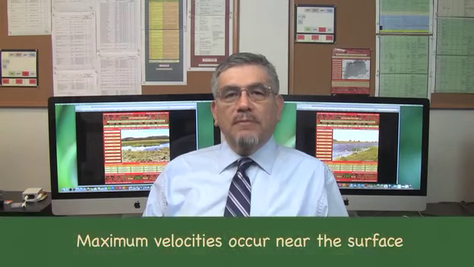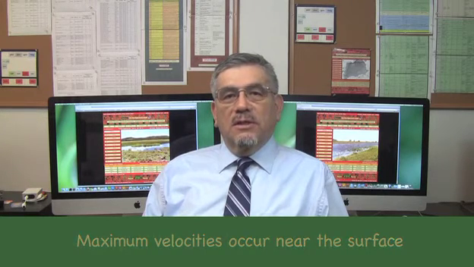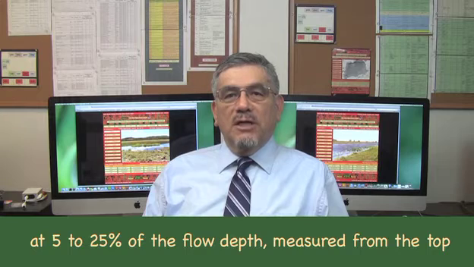Channel roughness has an effect on the curvature of the vertical velocity profile. A greater roughness produces a larger curvature. Maximum velocities occur near the surface at 5 to 25% of the flow depth measured from the top. In channel bends, velocities are larger on the outside of the bend and smaller on the inside.